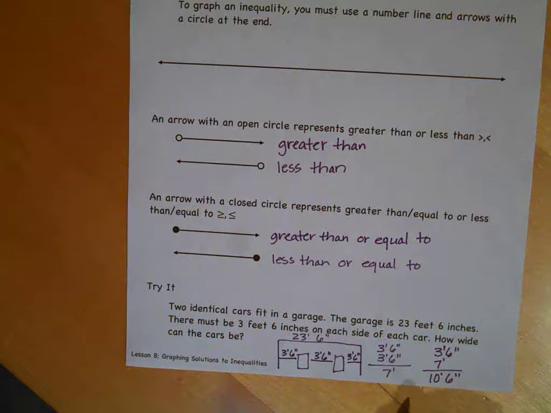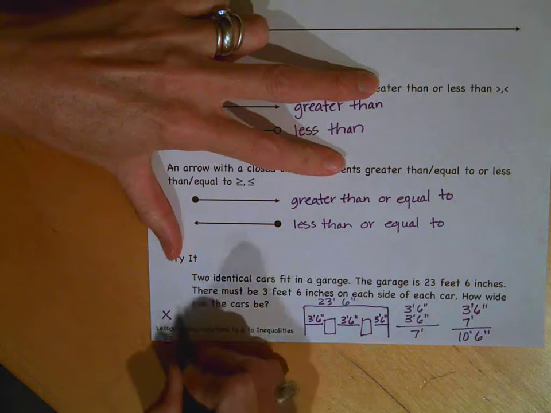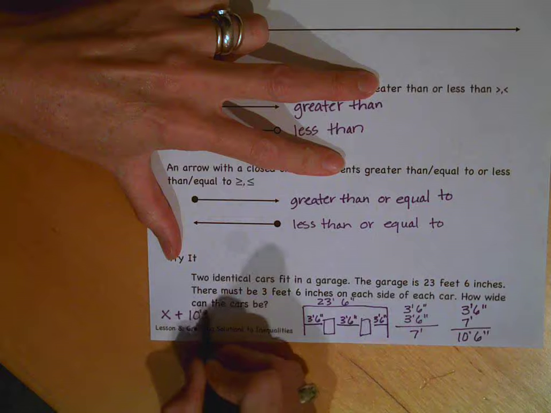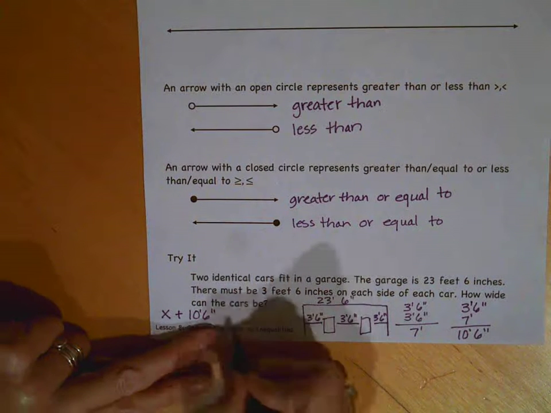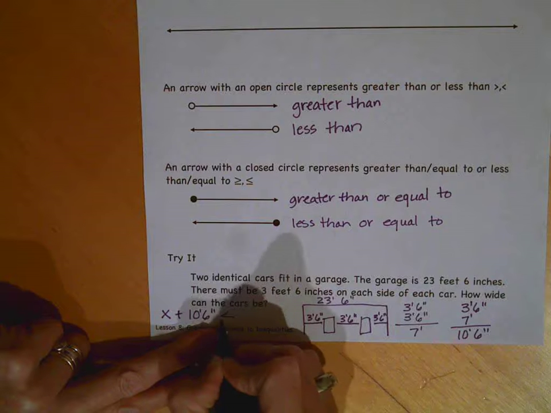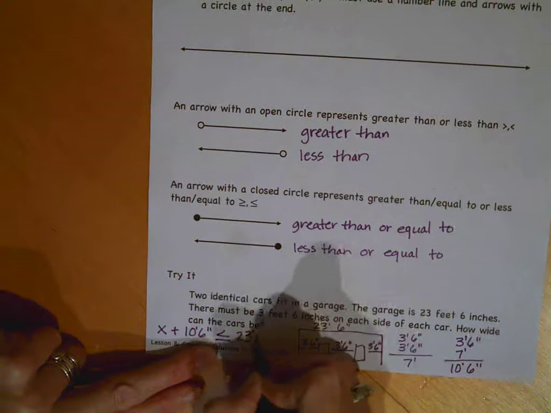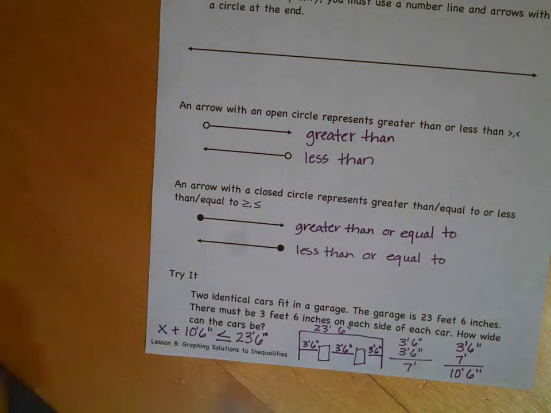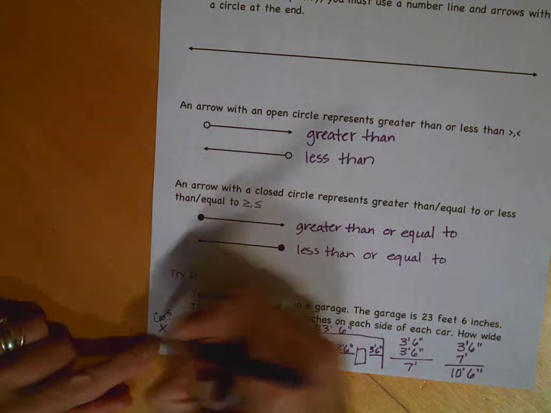So now we can write our inequality. Your inequality would be x plus 10 feet 6 inches has to be less than or equal to 23 feet 6 inches. Do you understand why we chose less than or equal to? If it's equal to, then the cars will fit, because these right here are the car sizes.